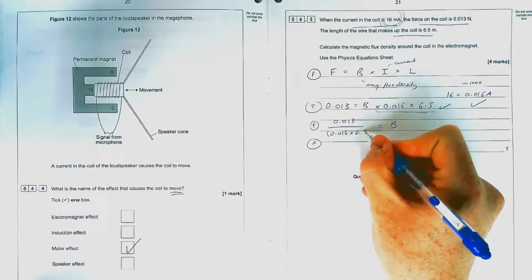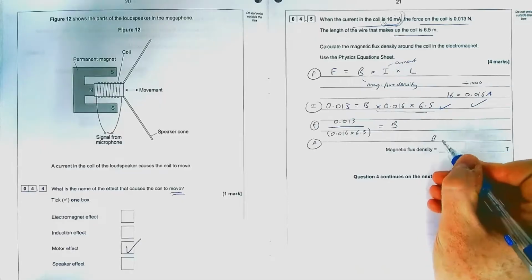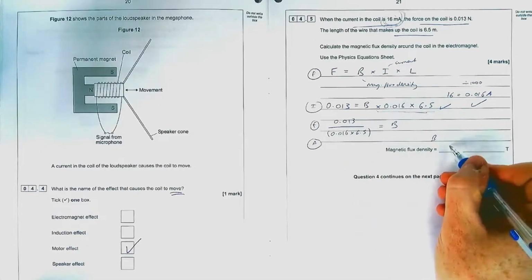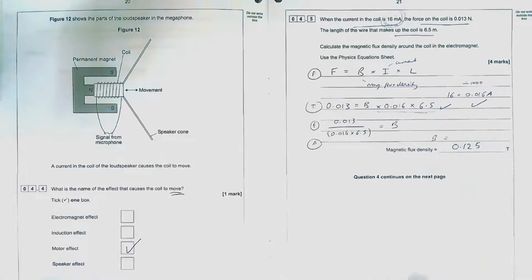Now, a little hint: magnetic flux density is always going to be a smallish number. It's quite a large unit, if that makes sense. So it's usually less than 1 Tesla. It could maybe be 2 or 3 tops, but it's never going to be in the hundreds.